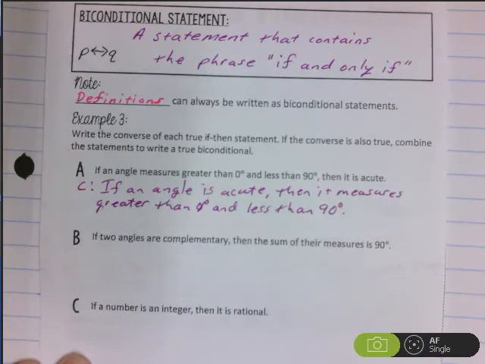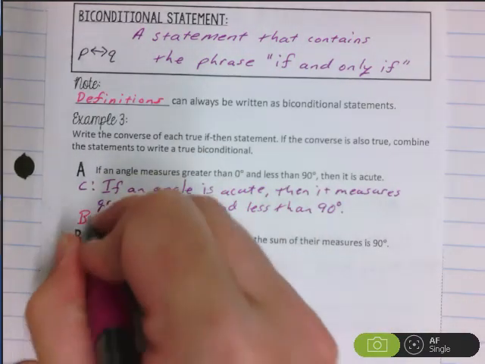So this is true, which means we're going to write a biconditional statement.